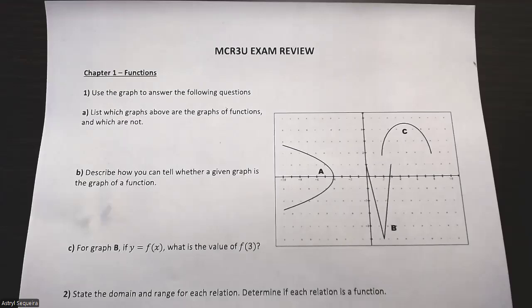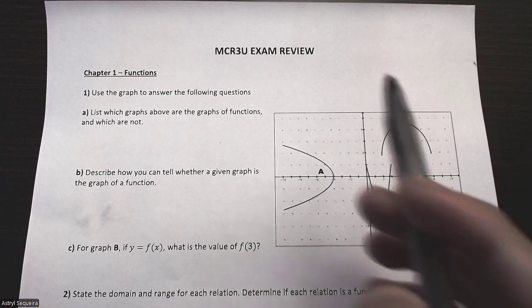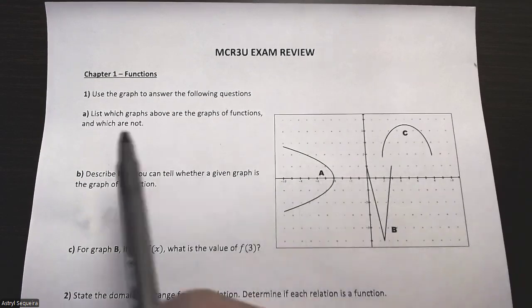And this is not meant to teach you the entire course. It's just meant to be a review for your final exam. So let's get started. Question number one, use the graph to answer the following questions.